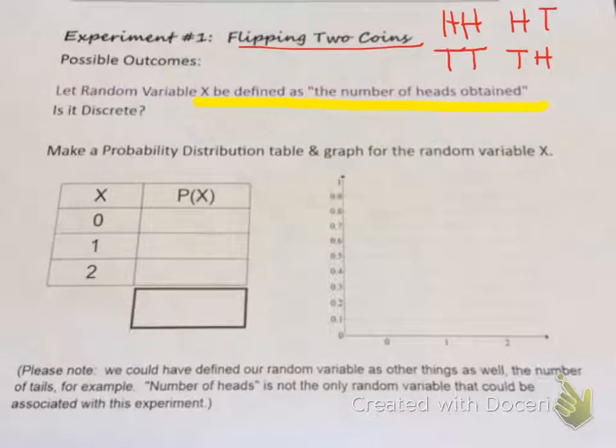So again, X is the number of heads obtained. We're going to look over here and fill in our chart. So the heads obtained here is 0. How many times do we have the chance of getting 0 heads? Well, that would be only where we get tails and tails, which means we're going to have the probability of 1 out of 4 different chances for that to happen.